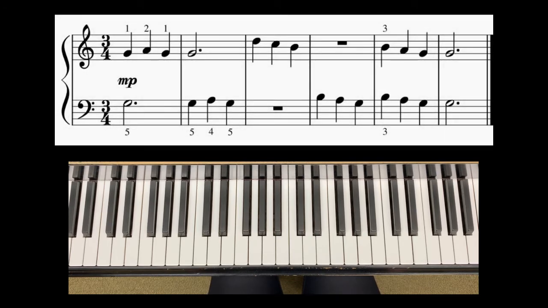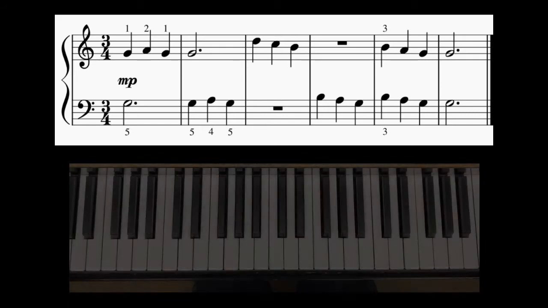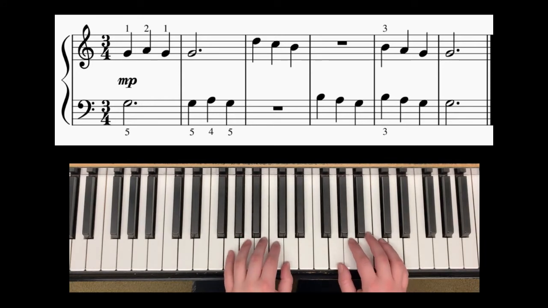Here's our first example. It's pretty similar to what we've already been playing, but now we're just in 3/4 time. Take a look at it, and then we'll count and play it together. 1, 2, 3, 1, ready, play. 1, 2, 3, 1, 2, 3, 1, 2, 3.